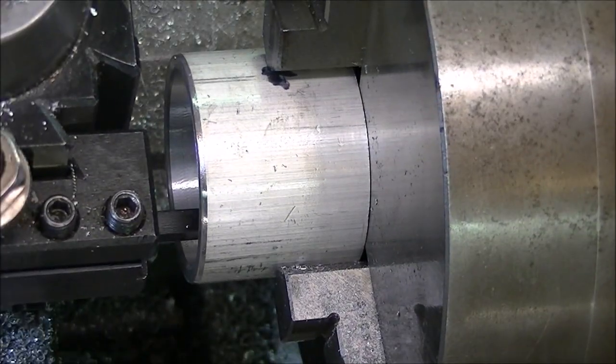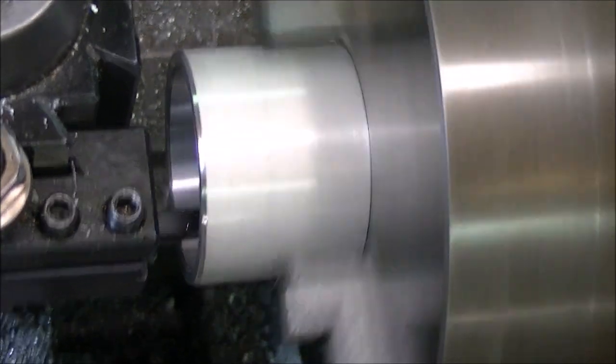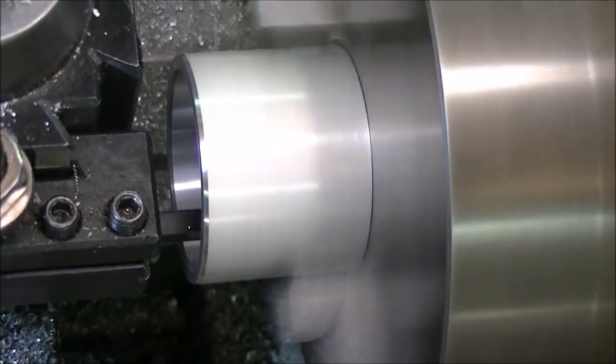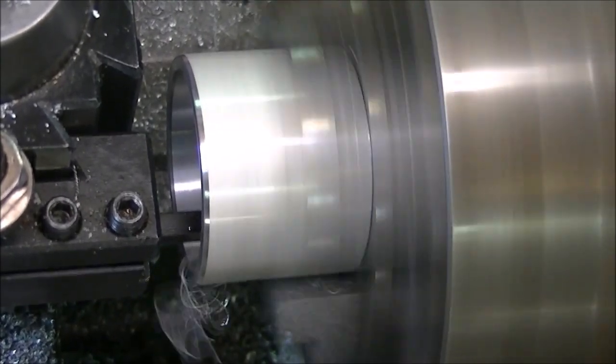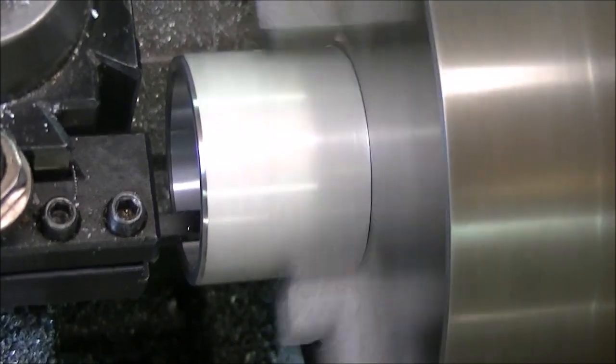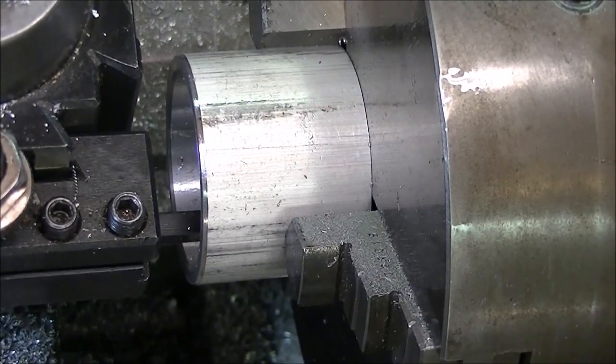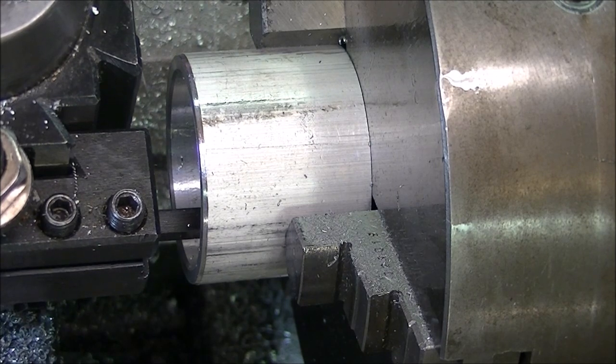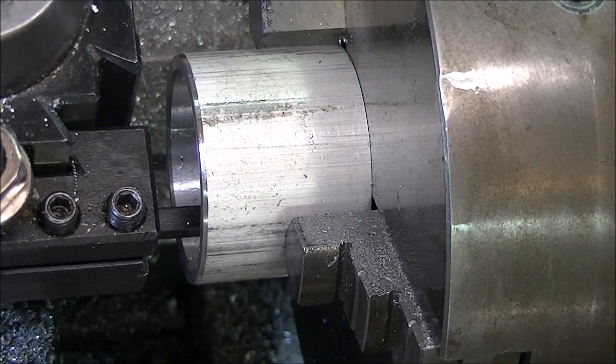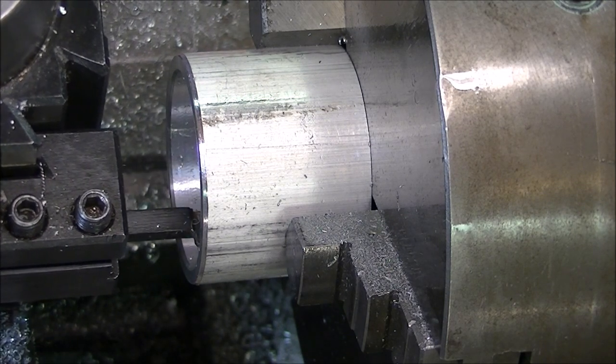Okay, so I guess here goes nothing. I've got some dial indicators set up to kind of guide me, but who knows what will happen. I need to back this off and test it one time without the tool near the cutting surface, just to see which way it's going to go. Move right about like that.